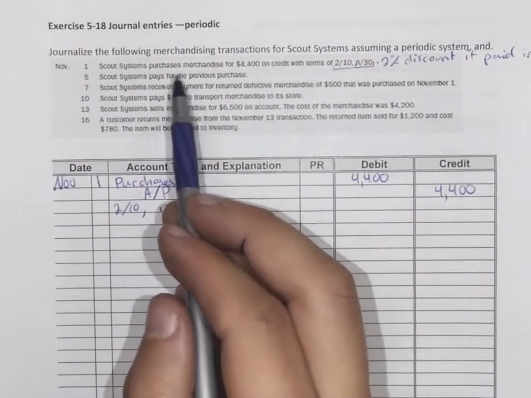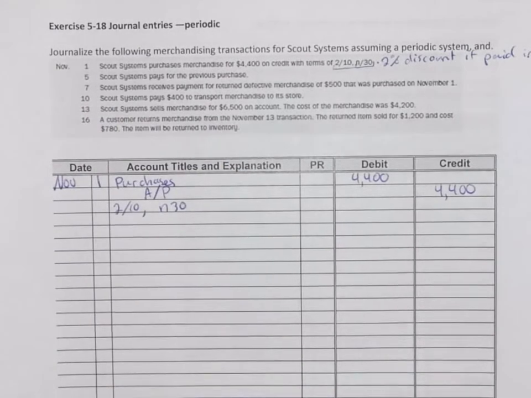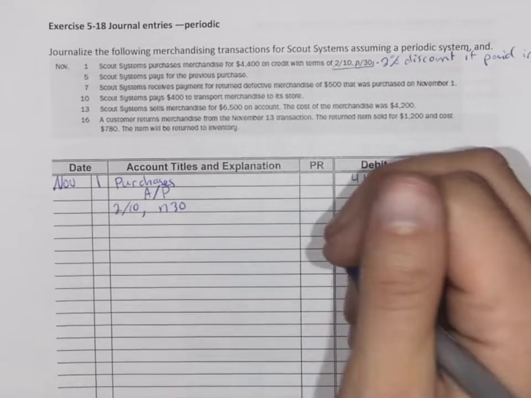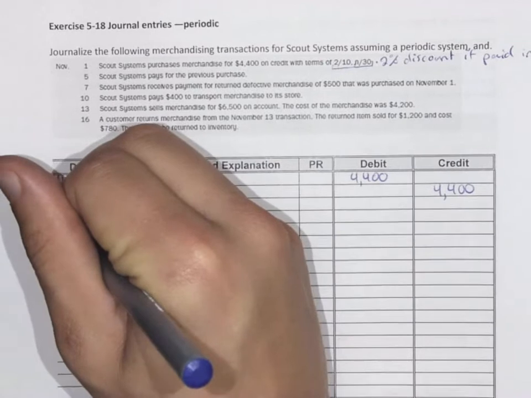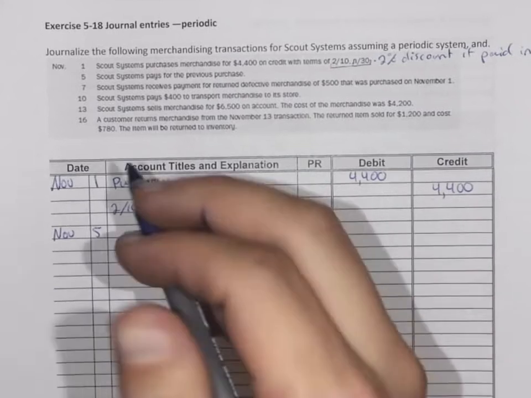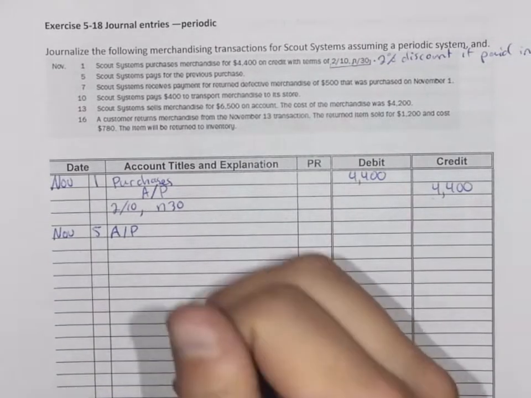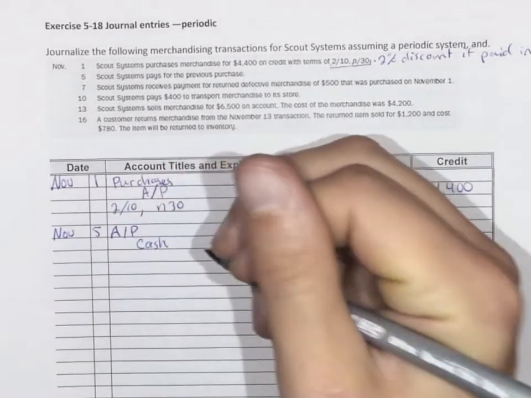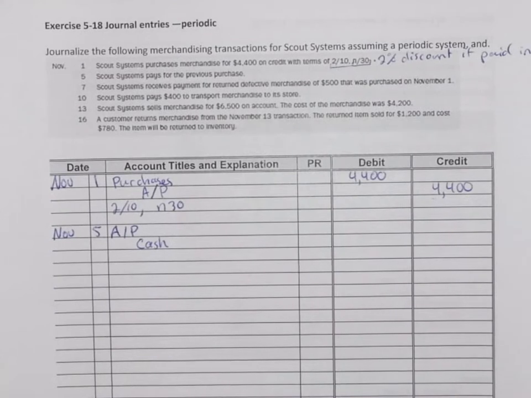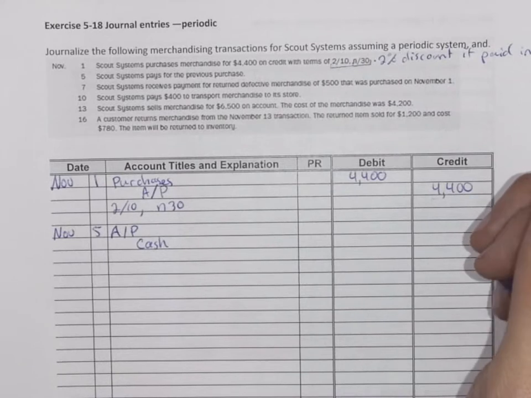Now, Scout Systems pays for the previous purchase. If you have a look at the dates though, you'll see it's 4 days later. So there is a 2% discount, exactly. So on November 5th, we know that our accounts payable would be debited. But we are also paying cash. But are we paying $4,400 of cash? No. How much are we paying? $4,312, yeah.